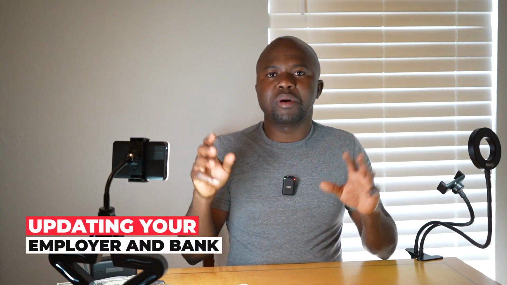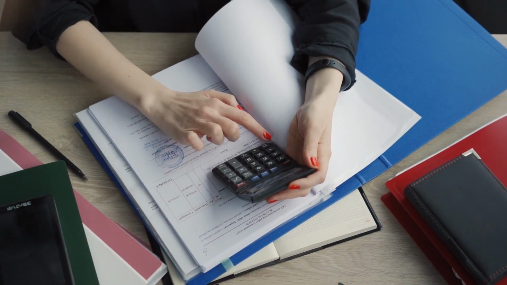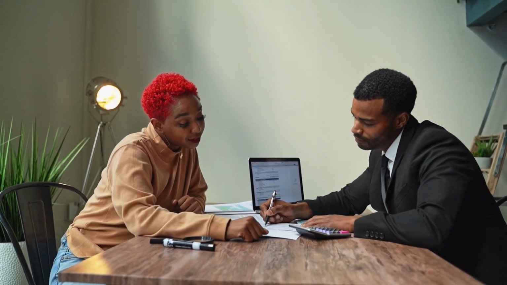After you get your social security number, you need to update your employer, your bank, and any other person that might need that particular card. Make sure you update your employer if you have one, as well as your university's records. Your employer will need your social security number for tax purposes, and your university might require it for various administrative reasons. Additionally, if you plan to open a bank account, the social security number will be necessary for identity verification.